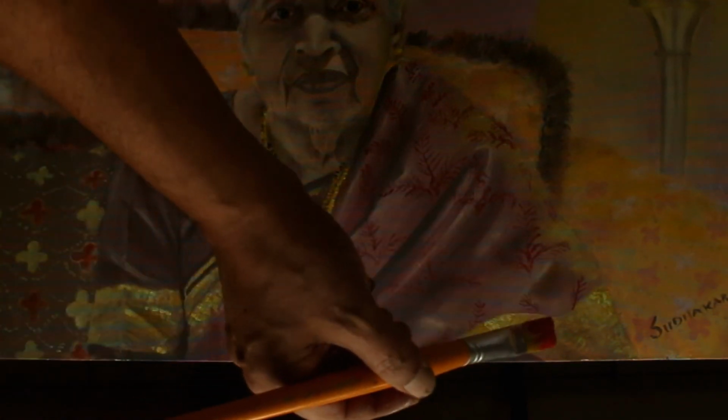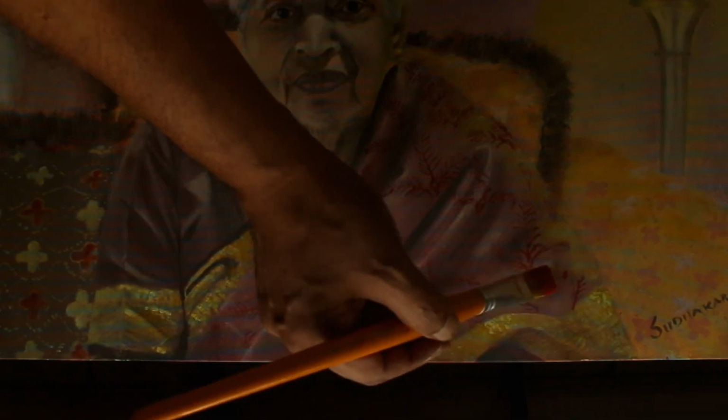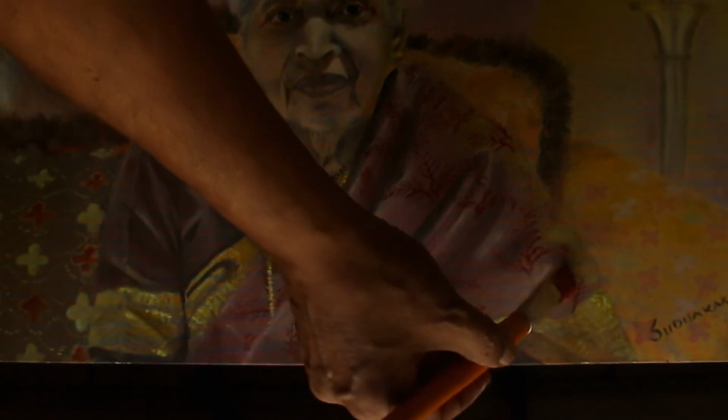We'll always start off with the far corner and see how it looks, and then you can adjust the concentration of your mixture and then spread it across. So this is not too bad.